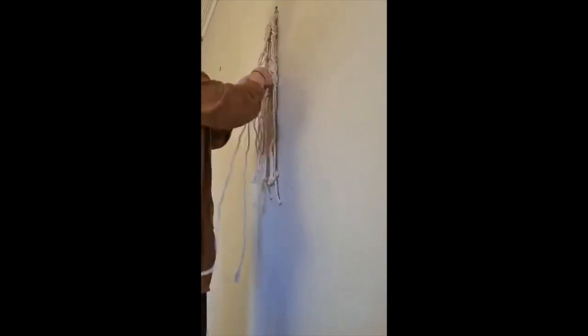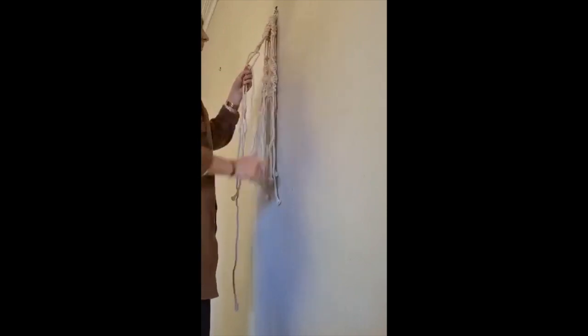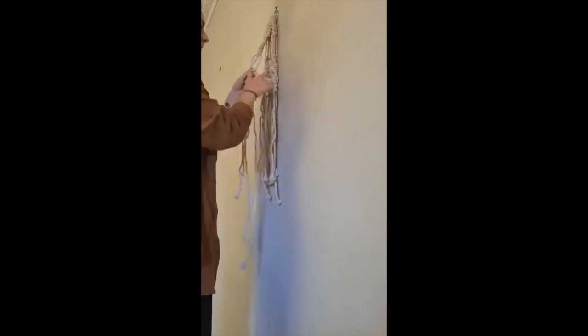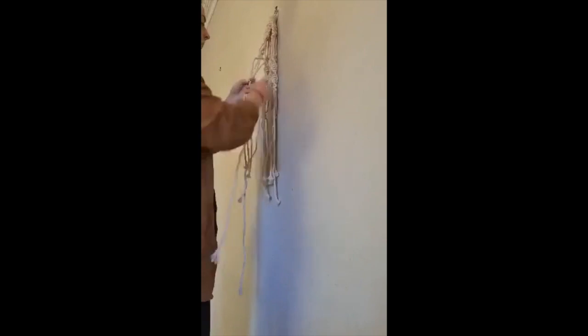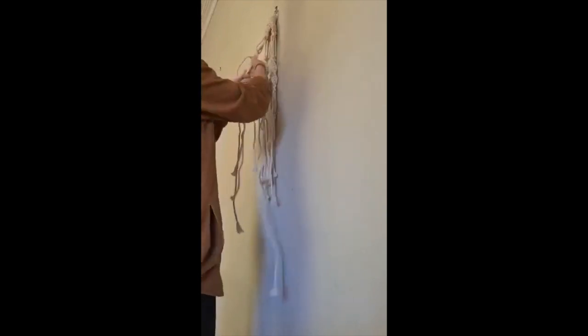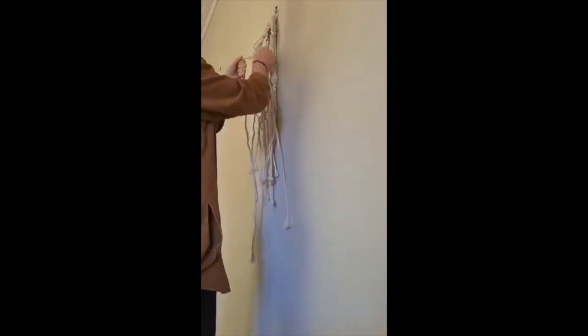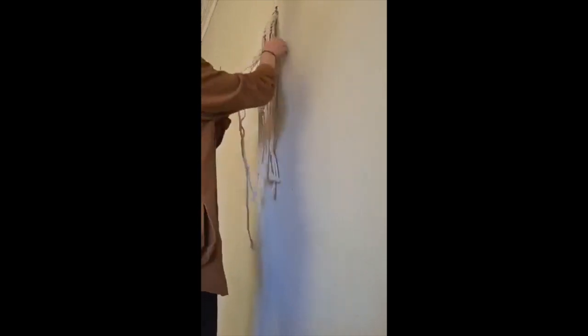To make a plant hanger, I had to process the information from the YouTube clip. I had to remember how she was tying the knots, and the perception of how she was doing it was critical for my learning process if I was going to achieve the same results. Luckily for me, I was.